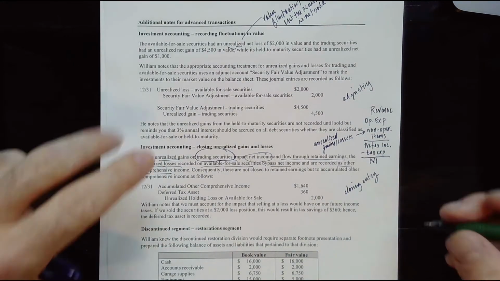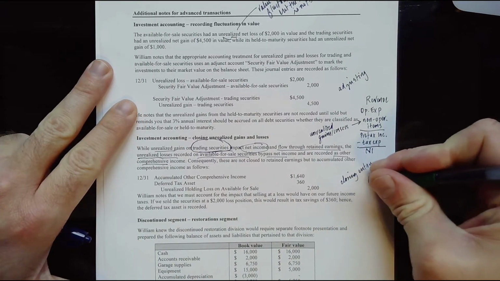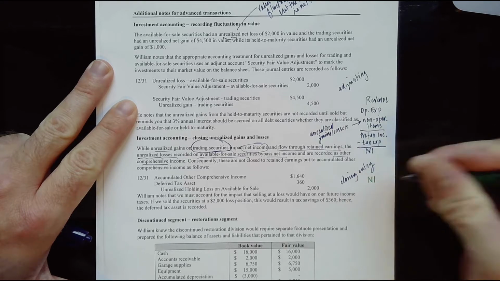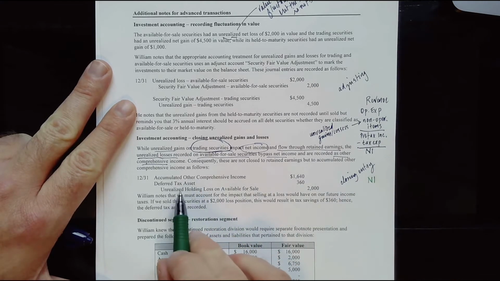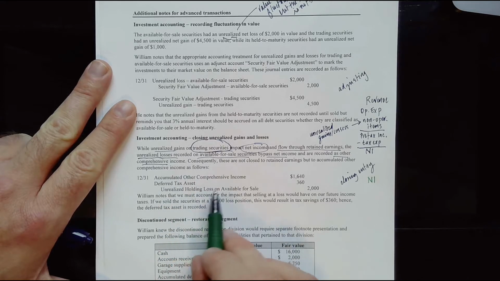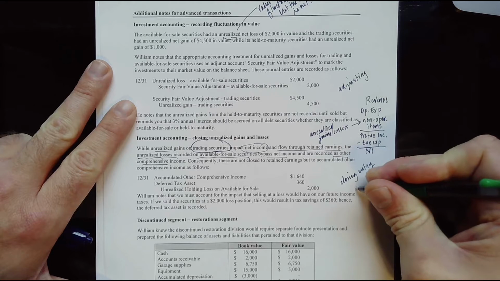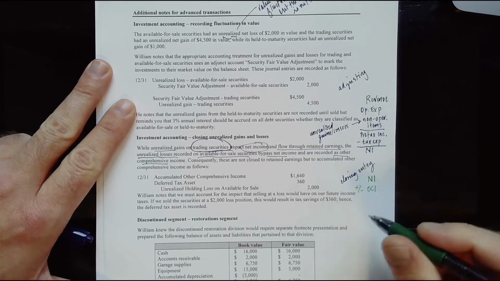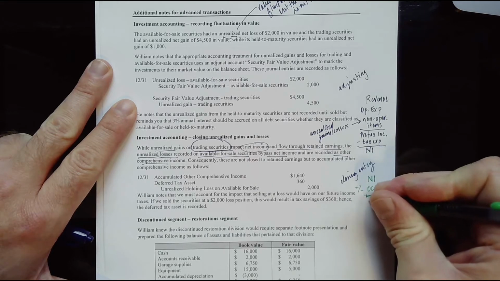Now, what I didn't really get into in Module 5, but becomes more important here, is that the unrealized holding loss on the available for sale belongs in other comprehensive income items and impacts your comprehensive income.